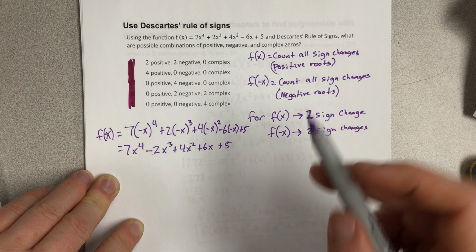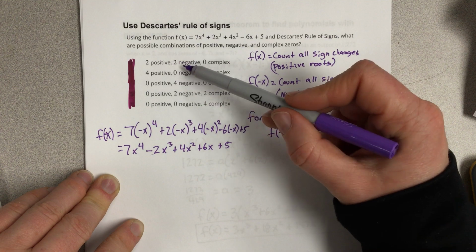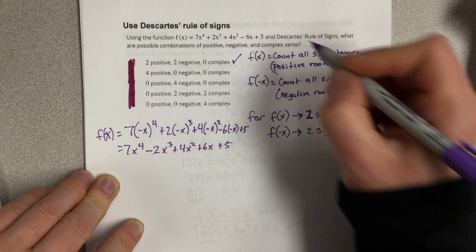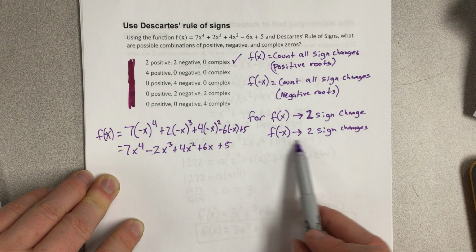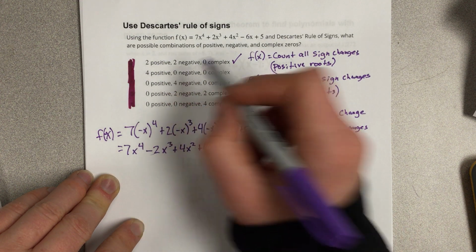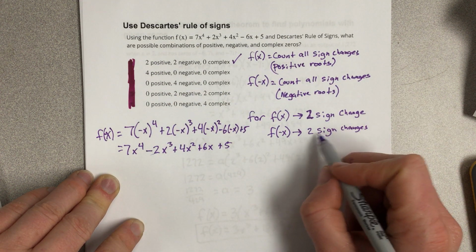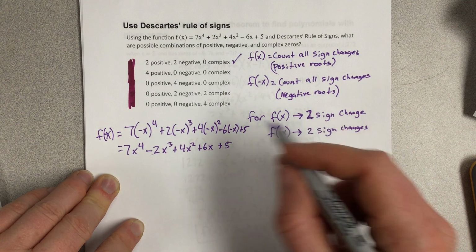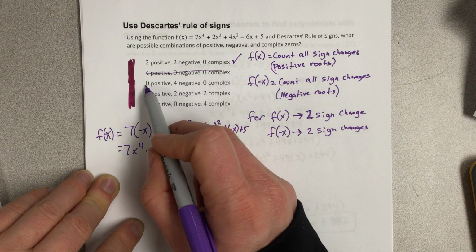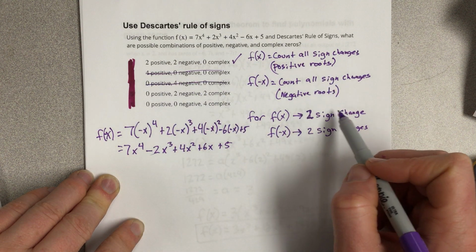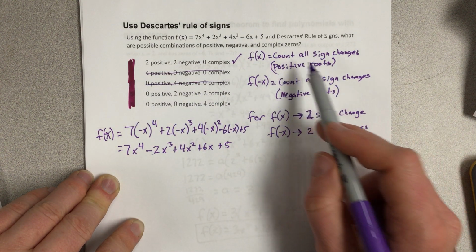So let's take a look at our options here. We could have 2 positive and 2 negative. That's one option. We can't have 4 positive because we have 2 sign changes for f of negative x, so we have to have 2 negative. This means 2 negative roots. This means 2 positive roots. So this doesn't work: 0 positive, 4 negative. Nope, we have to have 2 positive because we got 2 sign changes for f of x.